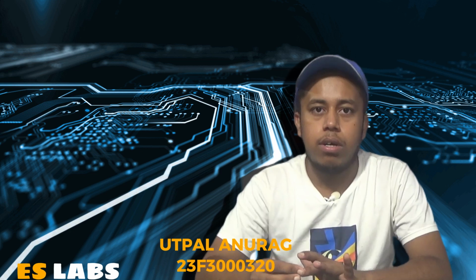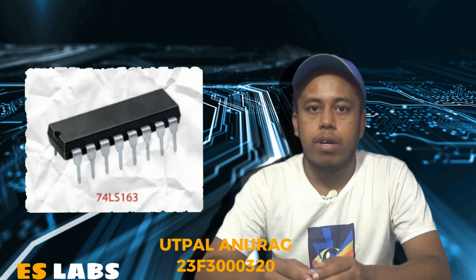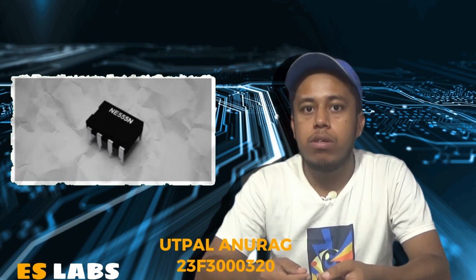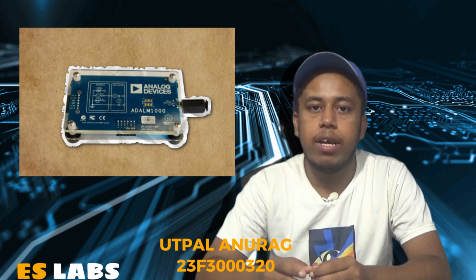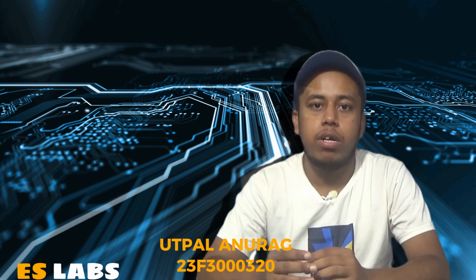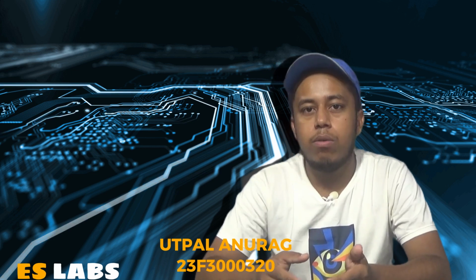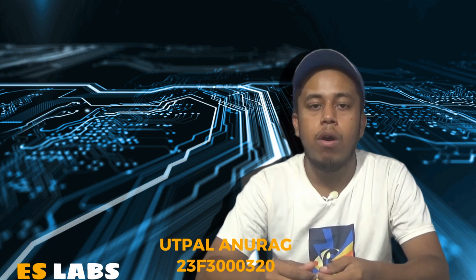The first thing that we required is our IC 74LS163N for counting the binaries. The second component is our 555 timer IC to give a clock pulse of 1 Hz to our counter. The third component is our ADALM kit, which we are using to give the power source to the circuit. And last, we need two resistors of 100k and a capacitor of 4.7 microfarad to generate a square wave of 1 Hz from the 555 IC.